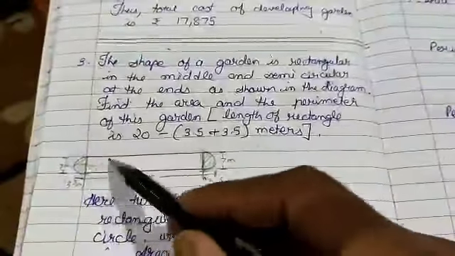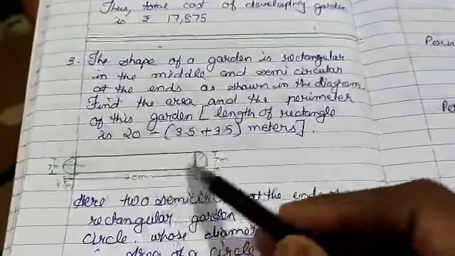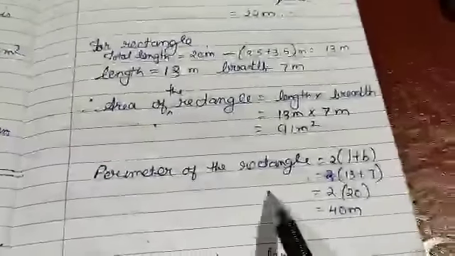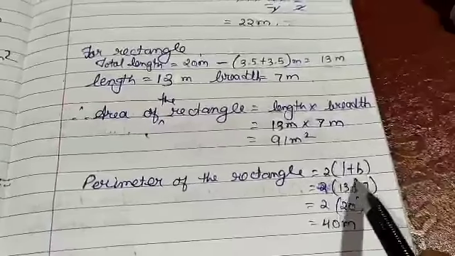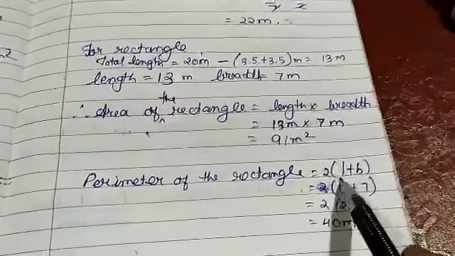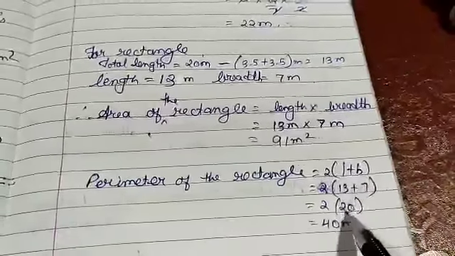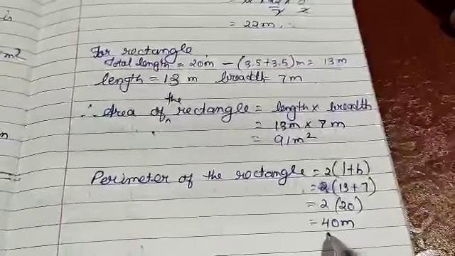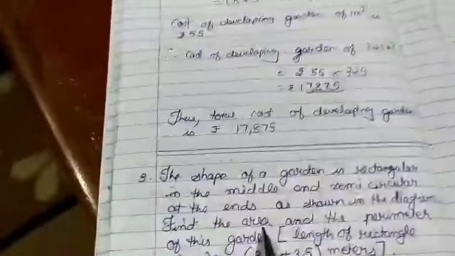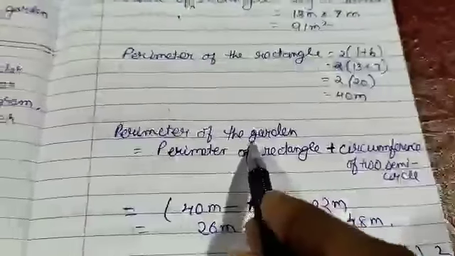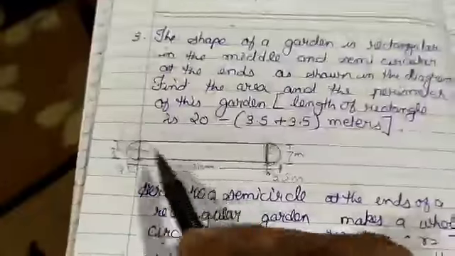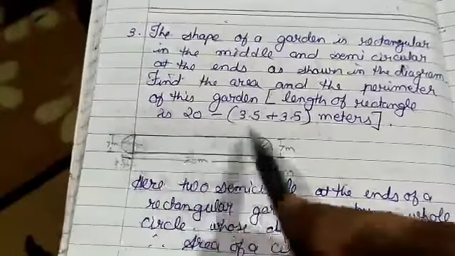Now the area we also got, means the whole inner portion. Now the perimeter of a rectangle is 2 into L plus B. Length is 13 and breadth is 7, so 13 plus 7 is 20, into 2 is 40 meter. So now the perimeter we got. Now dear student, here it is asked to find the area and the perimeter of the whole garden. If you see the perimeter of the whole garden, that is the perimeter of a rectangle plus the perimeter of the two circumferences.